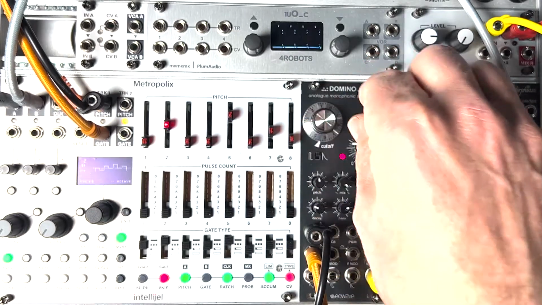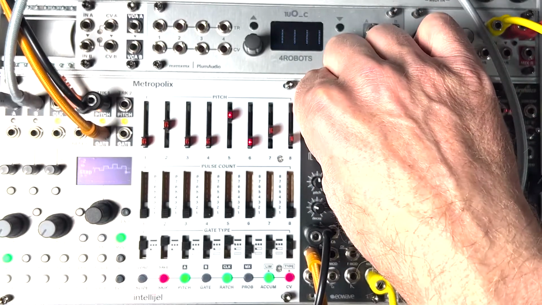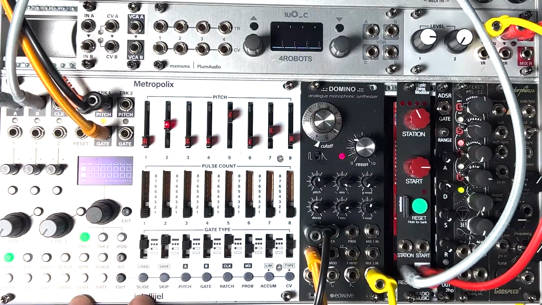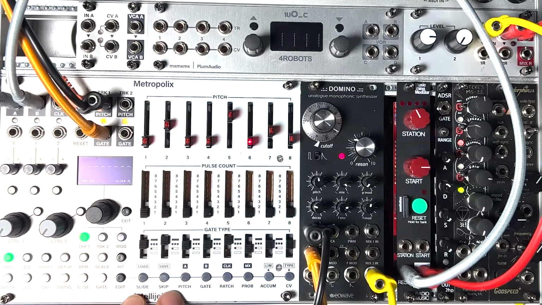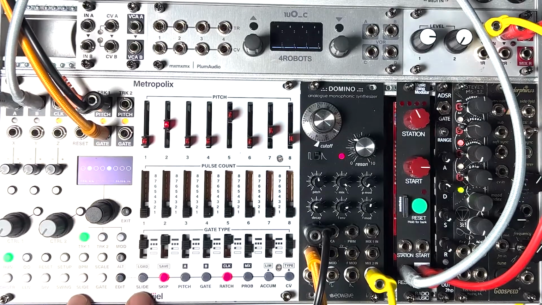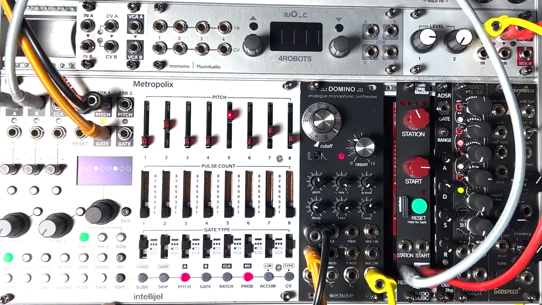Now, because this is a TB303 kind of clone, it's definitely going to sound better if we stick some slides on there. So I'm just going to go to the track slide menu and pick a couple of notes here.